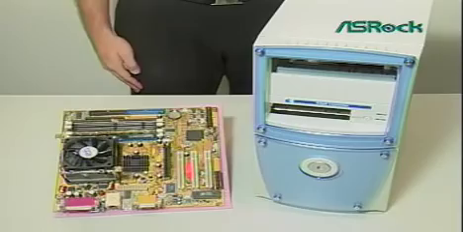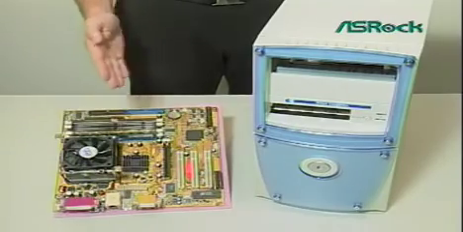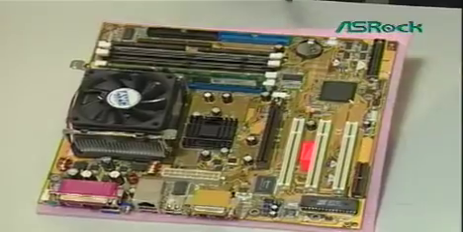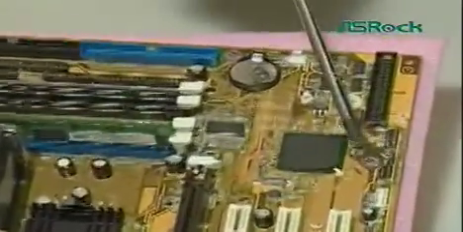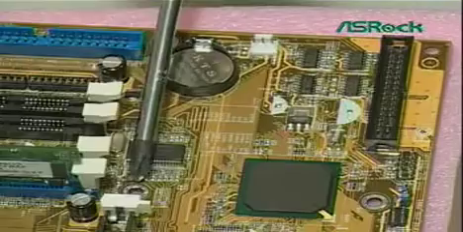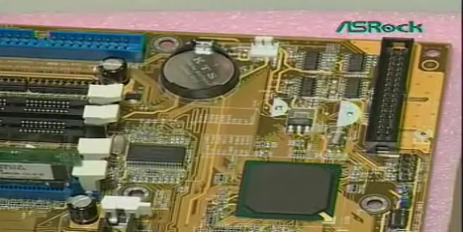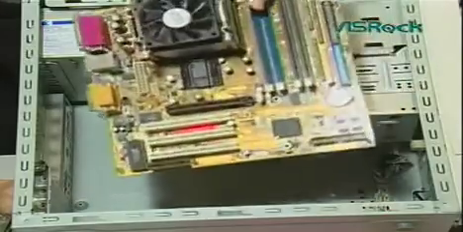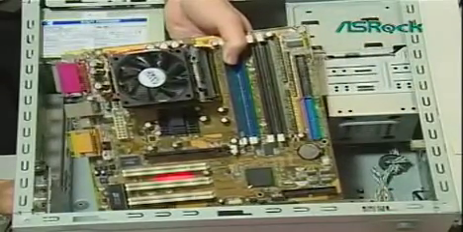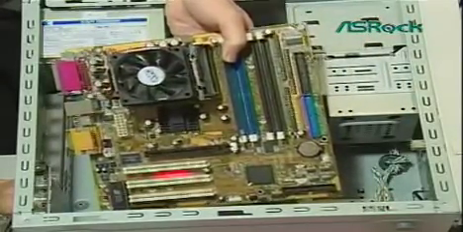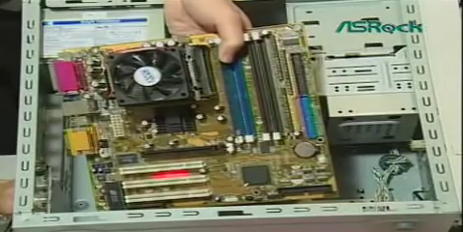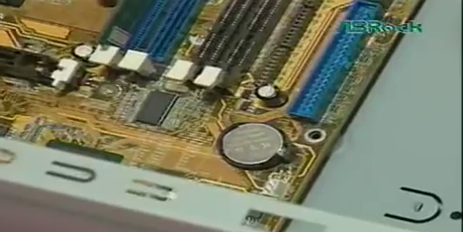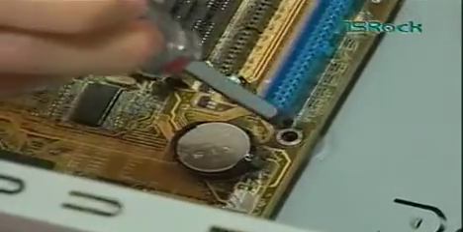Then, we can place the motherboard onto the chassis. You can see there are several holes on the motherboard, and each hole has its coordinate screw holes on the chassis. To secure the motherboard to the chassis, first, we have to match each hole on the motherboard with its coordinated screw hole on the chassis, and then place screws into the holes and tighten them.